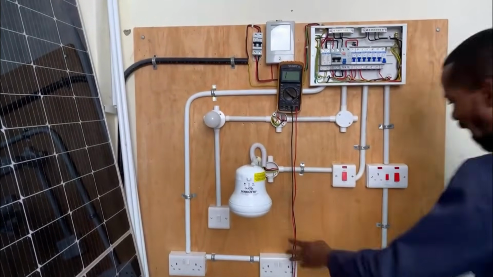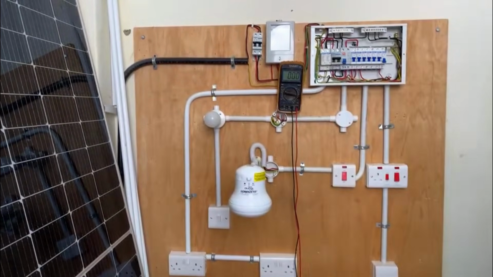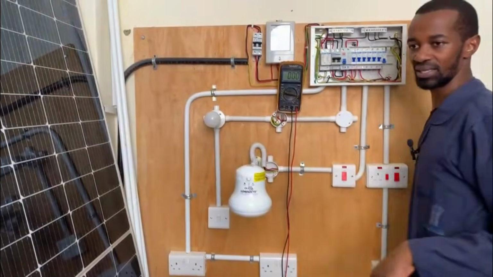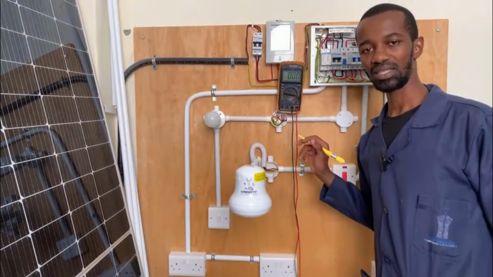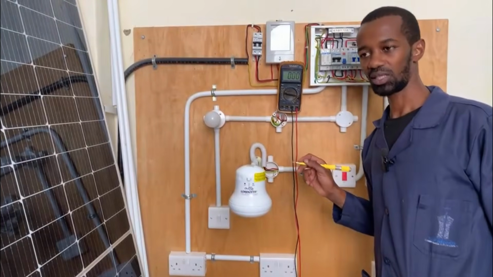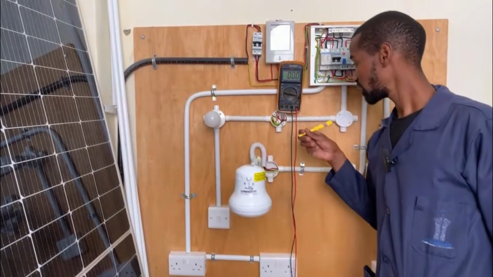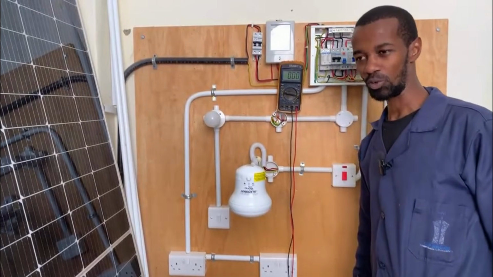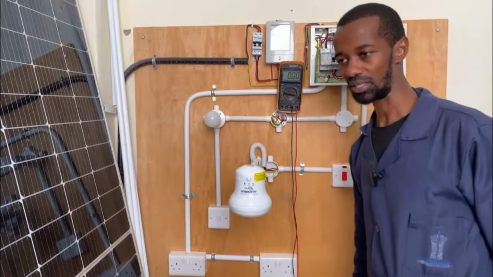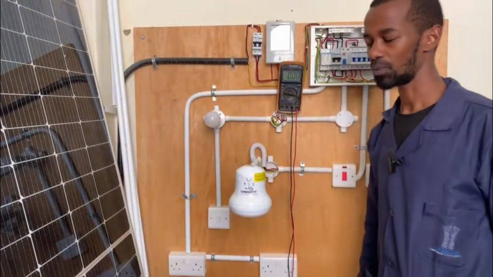Top boss, we have taken the readings. Before taking the readings, ensure that the multimeter is well placed, because I was testing for AC voltage while I had placed it at continuity. That is why I almost damaged my digital multimeter. So you have to be very careful not to make such a mistake, my top boss.